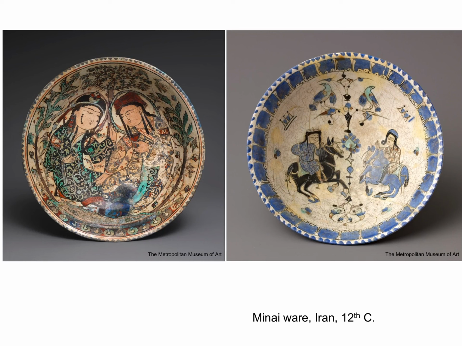This is Minai ware from Iran, from what we would call the Middle Ages, from a Eurocentric viewpoint. And again, beautiful circular compositions, relationship between banding and edges and decorative elements and repeated pattern, and some text as well sometimes.